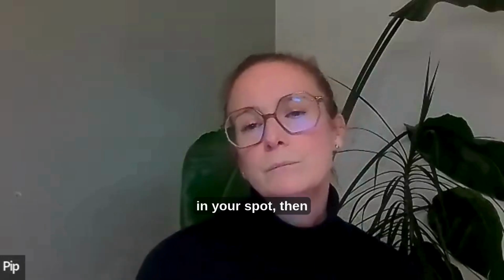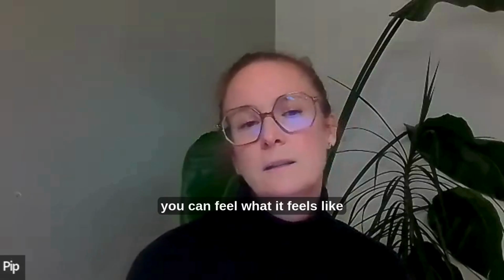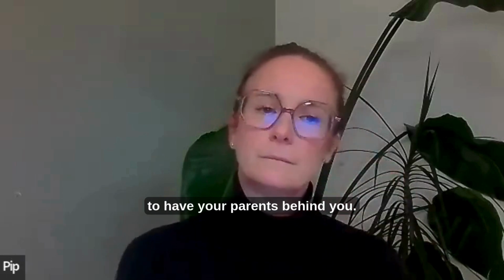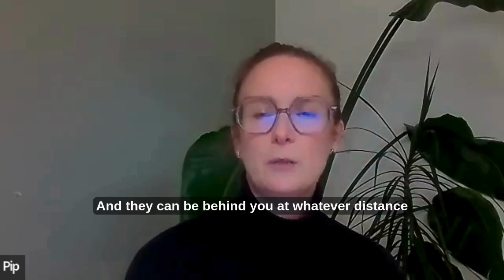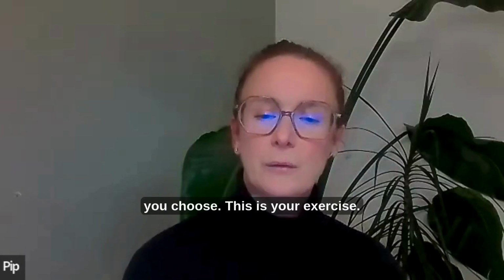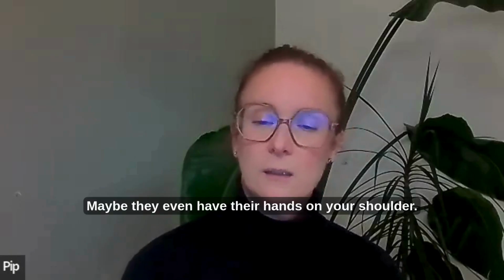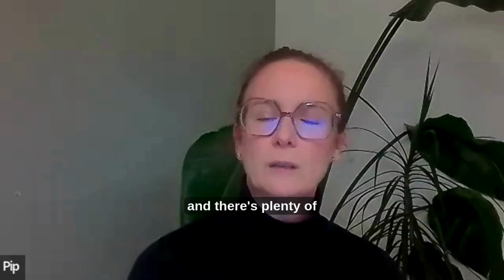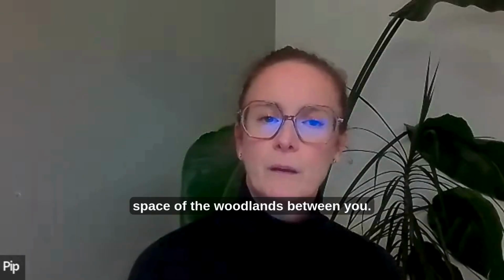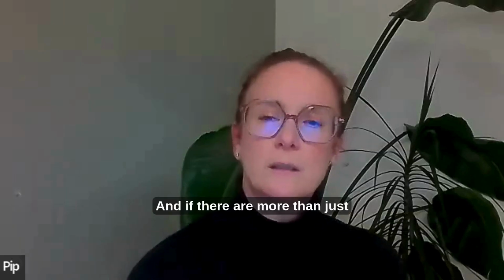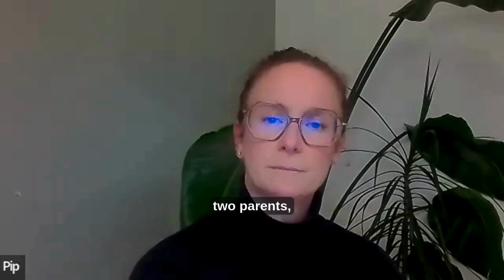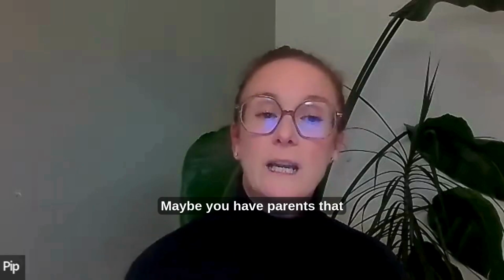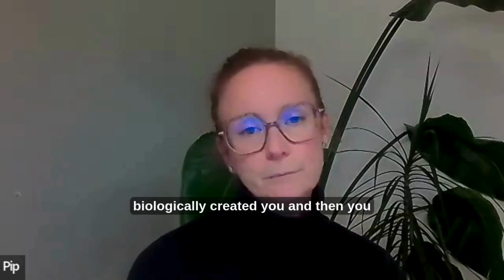If you are standing in your spot, then you can feel what it feels like to have your parents behind you. And they can be behind you at whatever distance you choose. This is your exercise. Maybe they're really close. Maybe they even have their hands on your shoulder. Or maybe they're much further away and there's plenty of the space of the woodlands between you. And if there are more than just two parents, they'll all be there. Maybe you have parents that biologically created you, and then you have different parents that brought you up. They're all there. Maybe there are step parents.